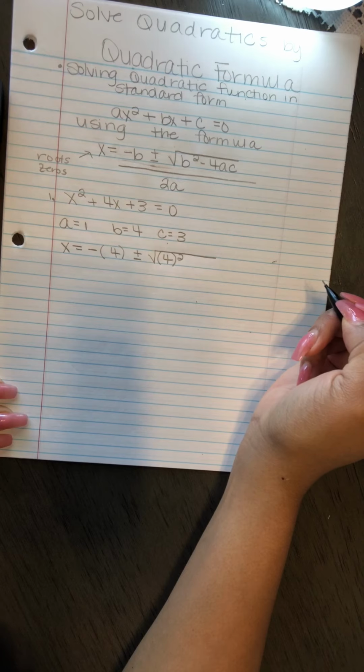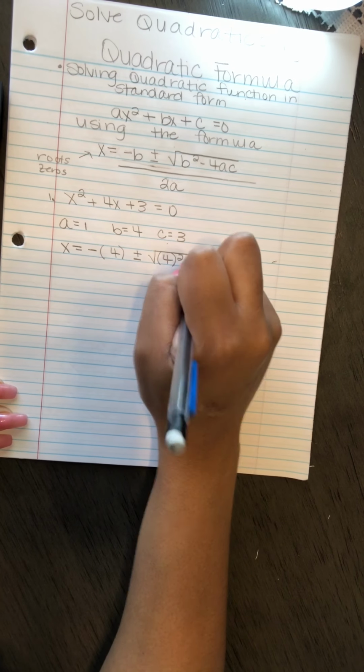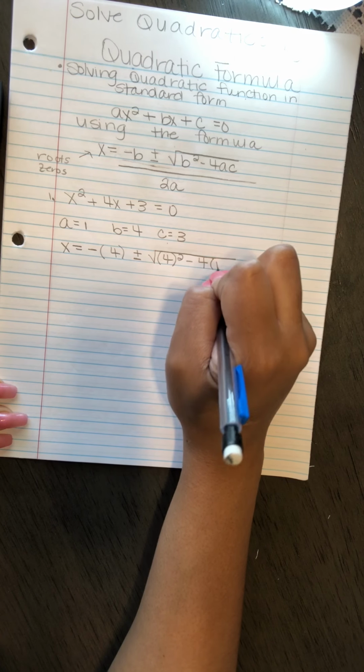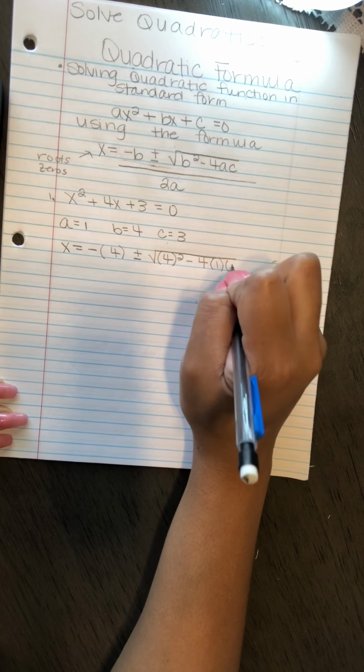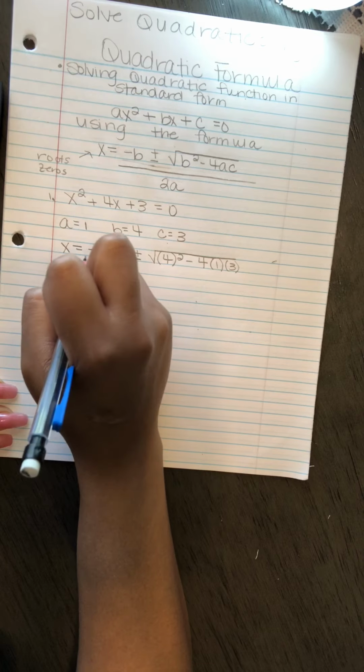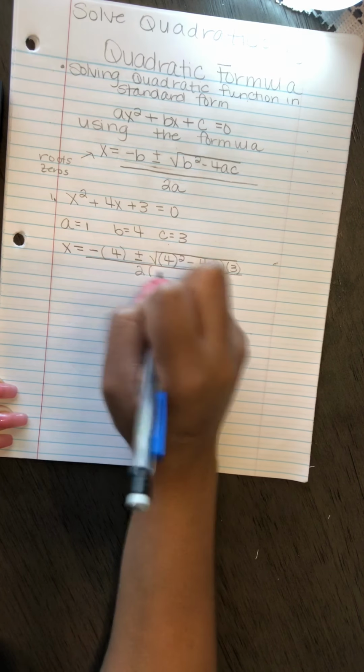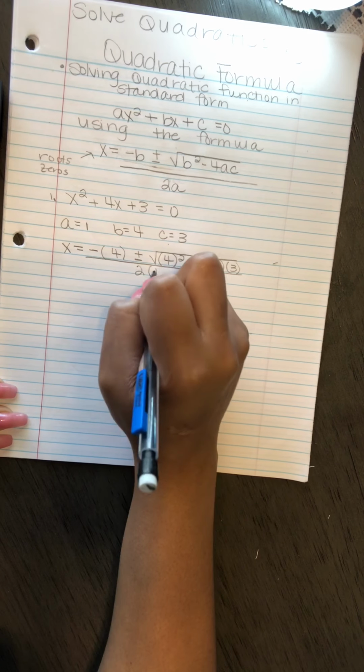Make sure to use your parentheses, minus 4 times a, which is 1, times c, which is 3, all over 2 times a, which is 1.